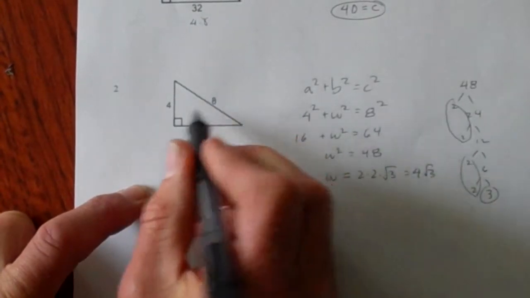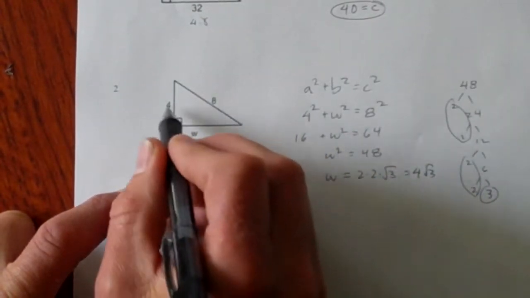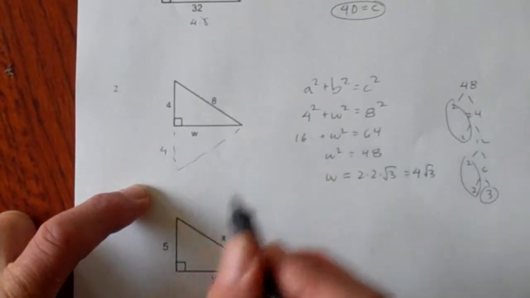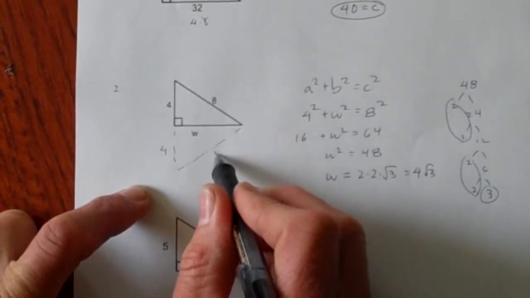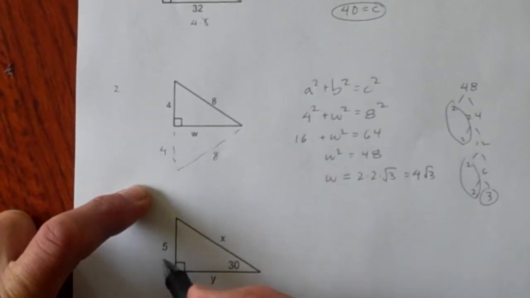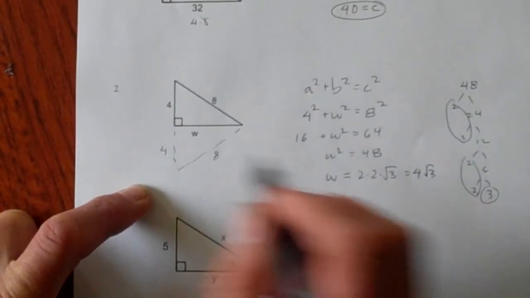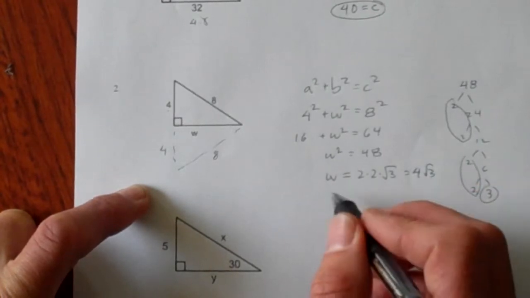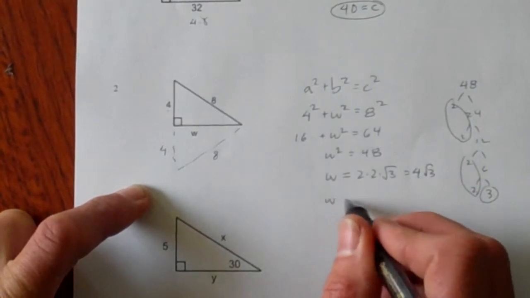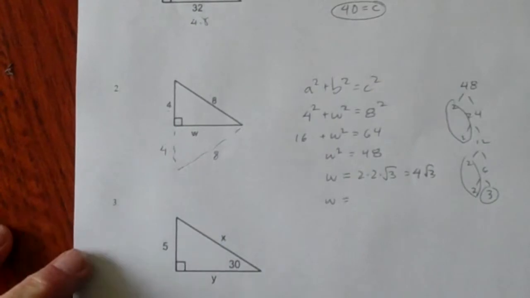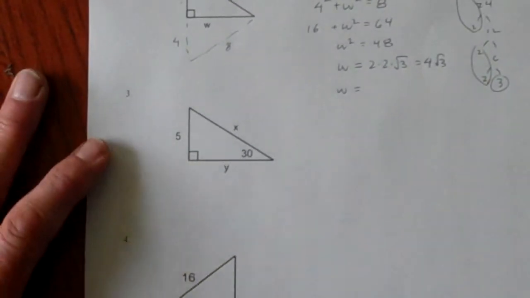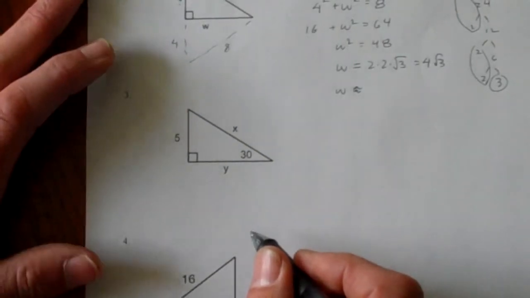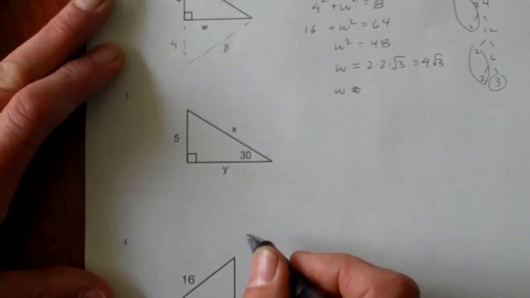This is also a 30, 60, 90, because if you happen to reflect this down, you'll see that that's 4, and then this is going to be 8 as well, and it's an equilateral triangle that's been cut in half, and that's our shortcut. It's always radical 3 times 4. So you can do this with a shortcut. The approximate answer is going to be 4 times radical 3. I'm not going to type that into my calculator now, but you can do that. Use the wavy equal sign. It's going to be something like 6 or 7.